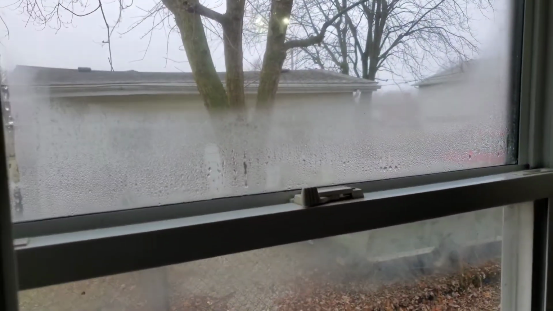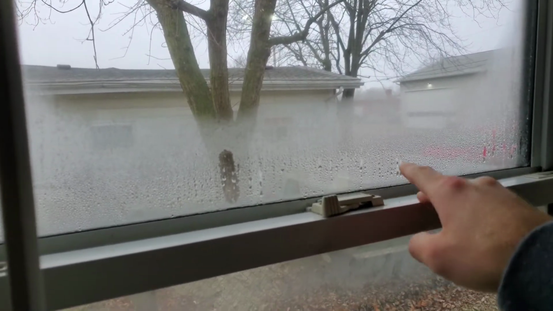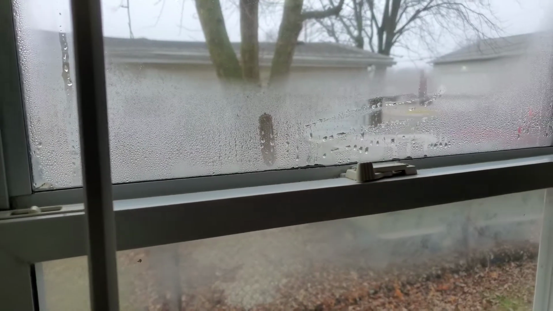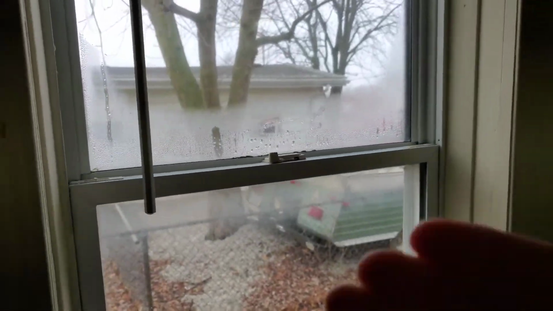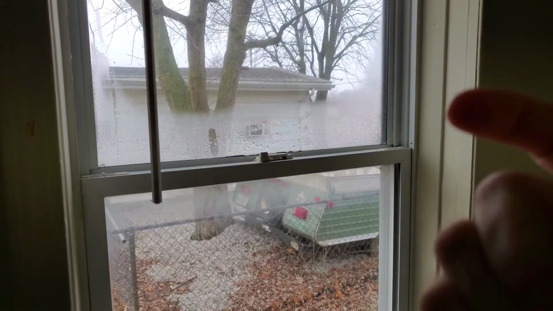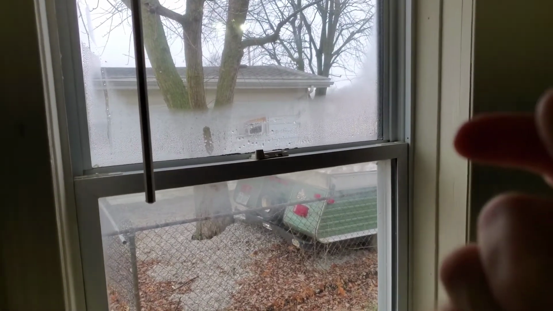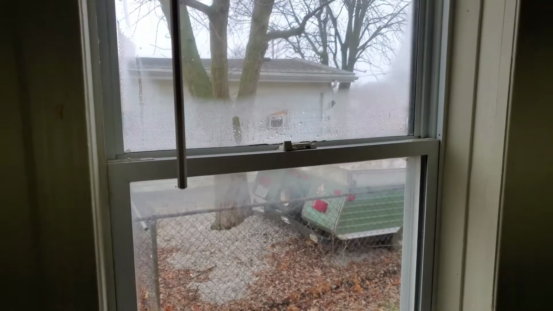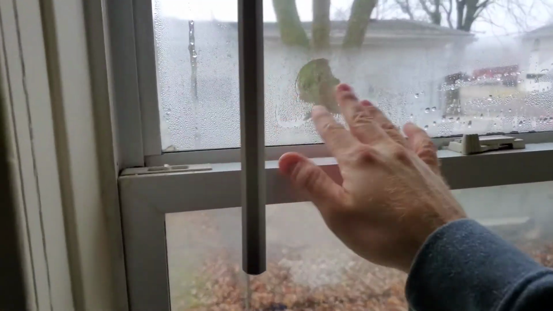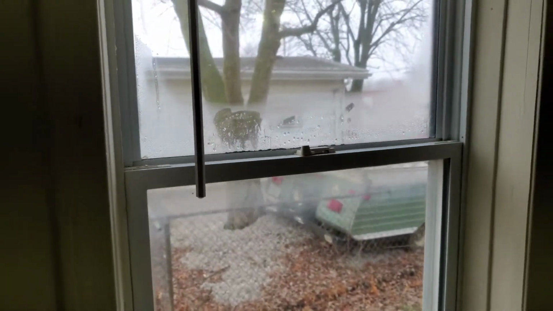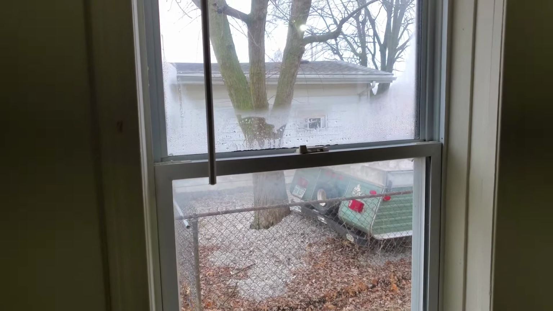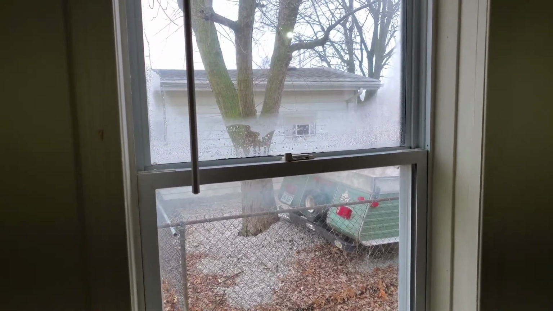So a good test that us home inspectors can do is just do like this, wipe. If you can feel the moisture and the condensation, that means it's on the inside of the window pane. It's not stuck between the two pieces of glass. So that's not a failed seal, that's just high humidity indoors condensating on a cold window. That's a big difference, because it doesn't mean that the window needs replaced, it just means that the humidity levels need to be controlled a little bit better.